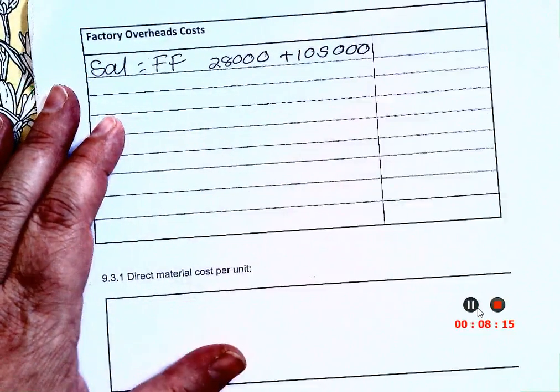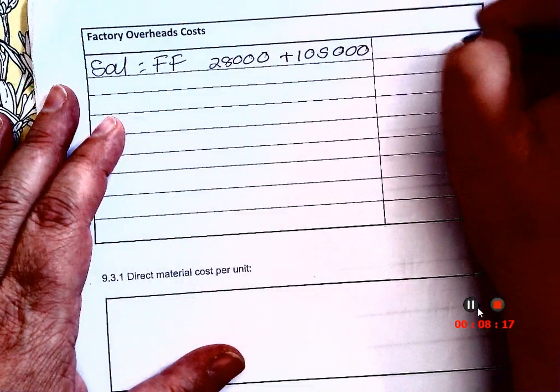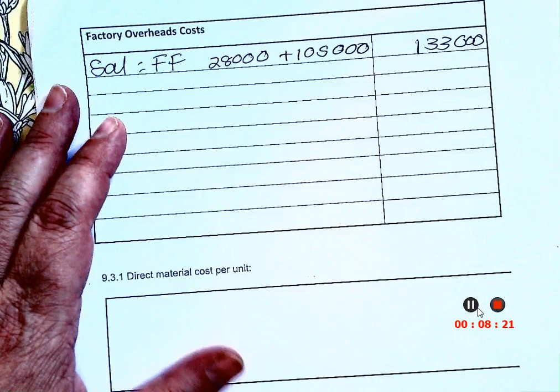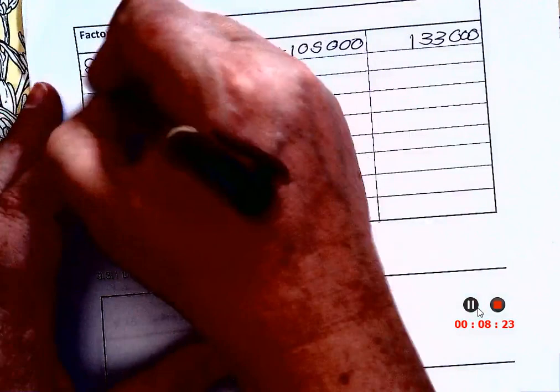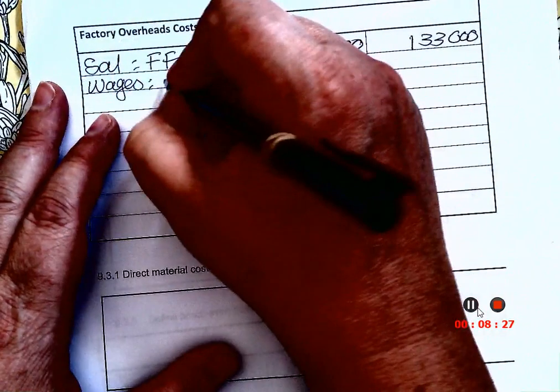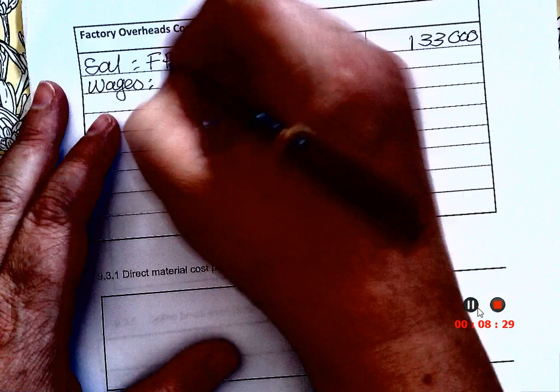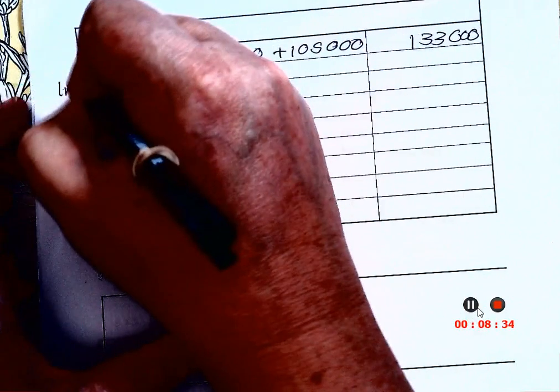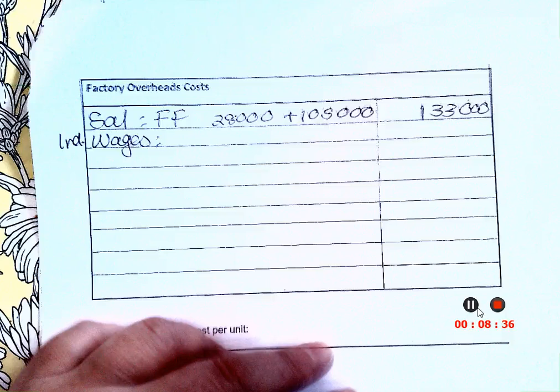Let's add. Gives me 331. Then wages for the cleaners, or you can just say indirect wages. It's fine. So let's do that.